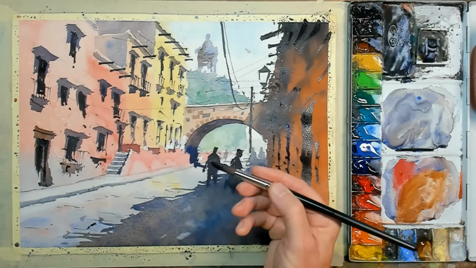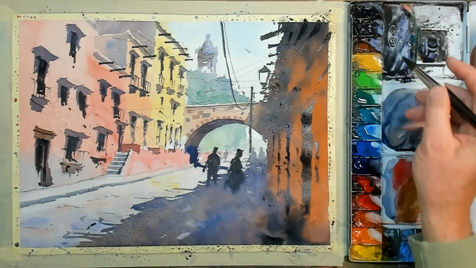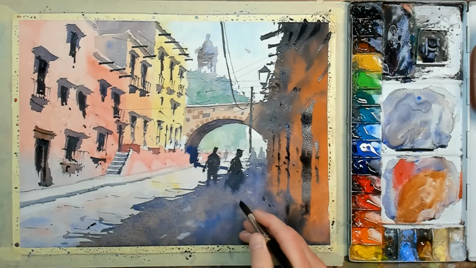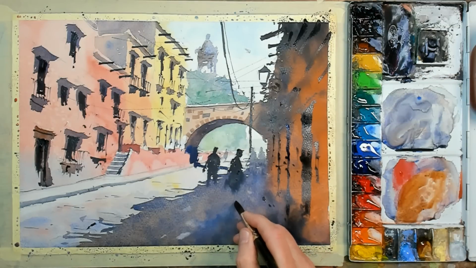Back to my larger synthetic round brush, and let's get in a bit of definition too.